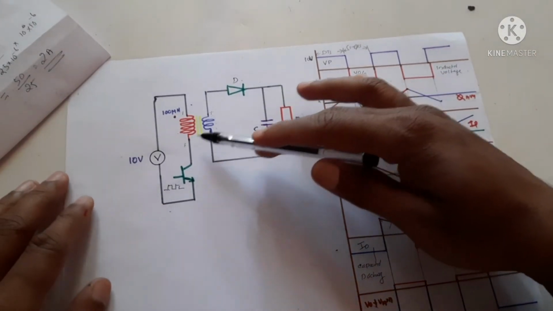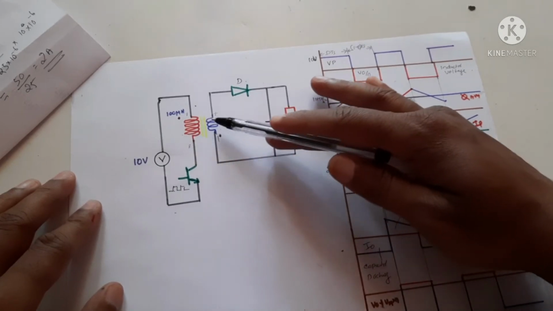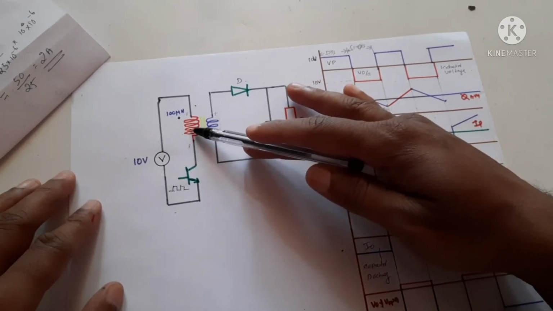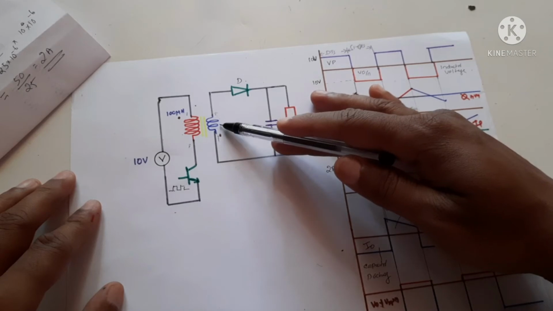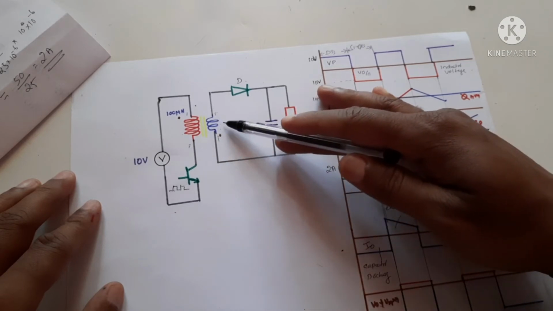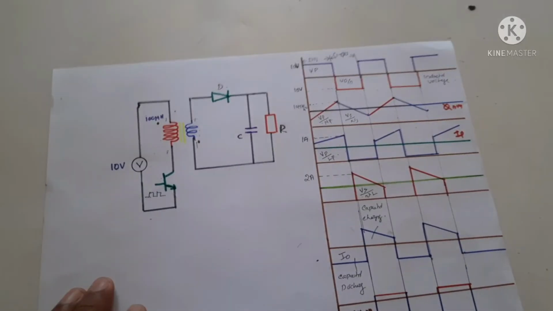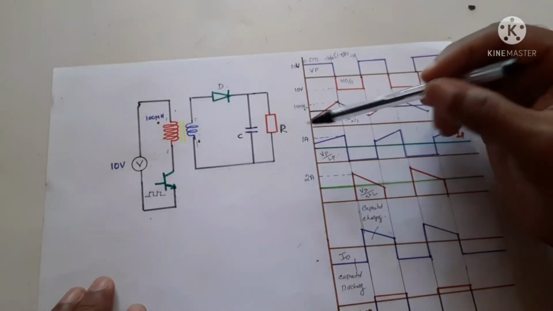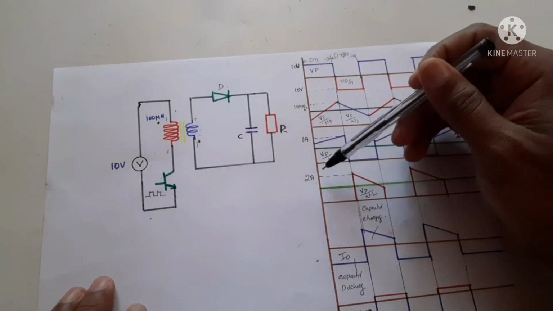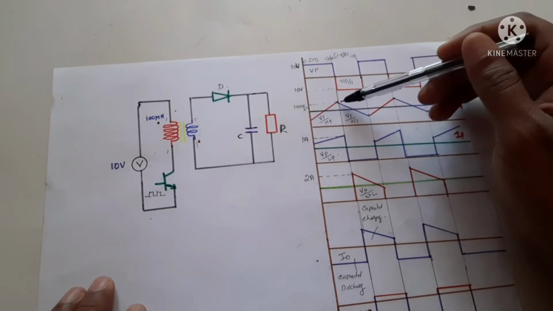So it is not direct: if the primary is 100 microhenry and the number of turns is half, then we cannot say that the inductance is half of this. Secondary inductance is equal to N square into Lp. As the number of turns is half, current has to be double in order to produce the same flux.